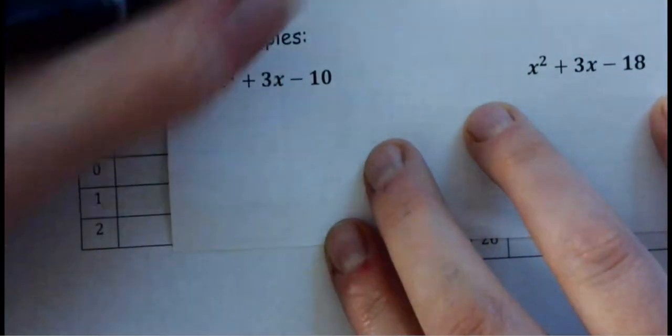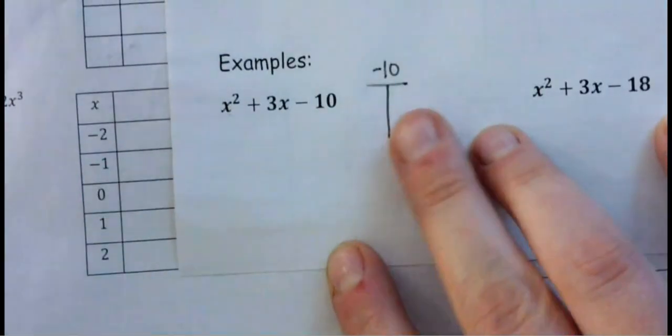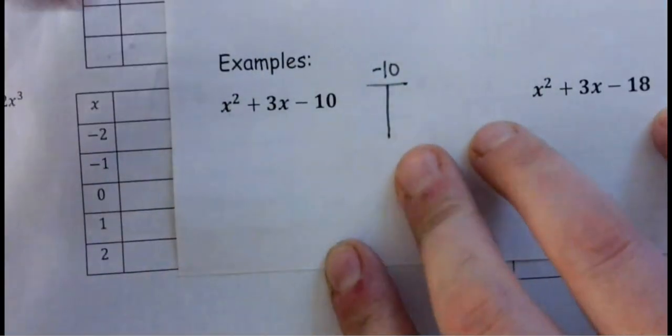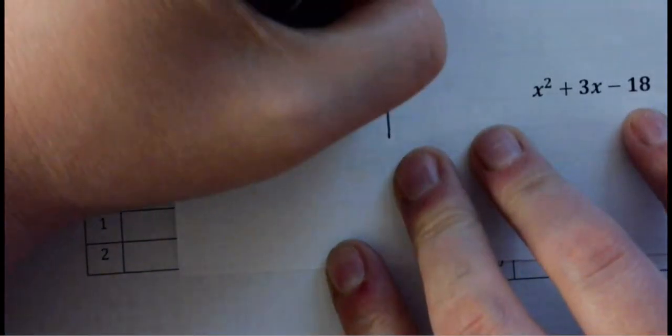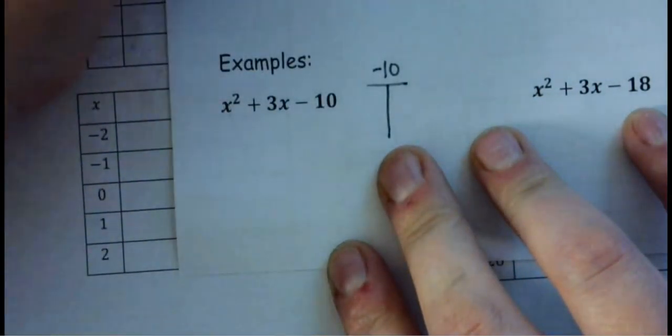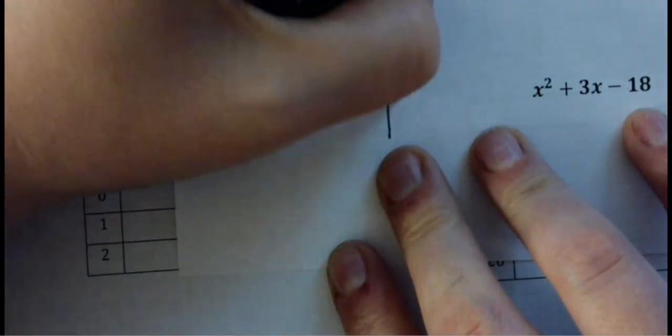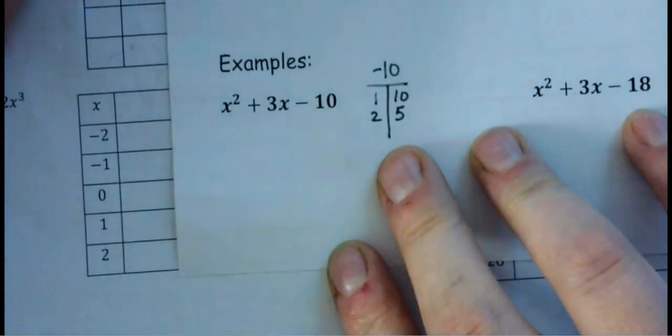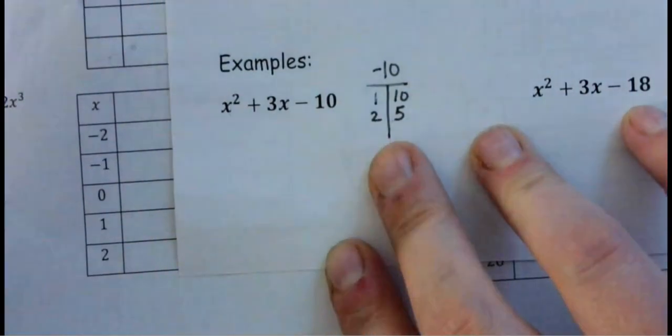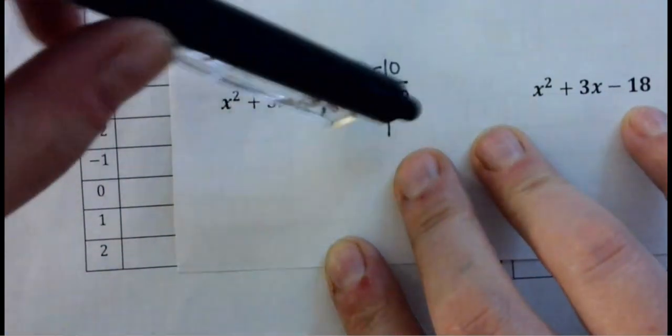We need two numbers that multiply to equal -10 and add to equal 3. So I'm going to take -10, I'm going to make this little T chart, and then I'm just going to start with, okay, so 1 and 10 multiply to 10. 2 and 5 multiply to 10. Oh, 3 does not go evenly into 10, so we're not going to write it. So yeah, it's going to be this one. It's going to be the 2 and the 5.